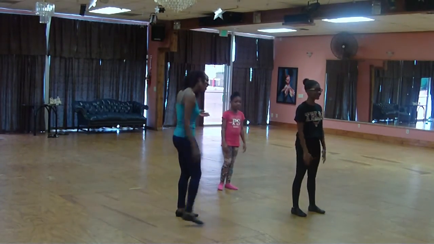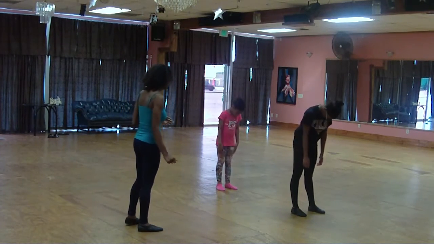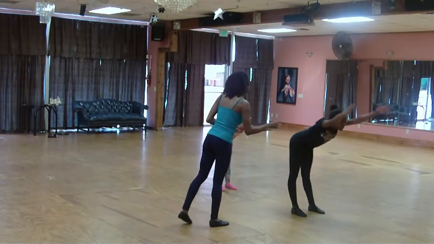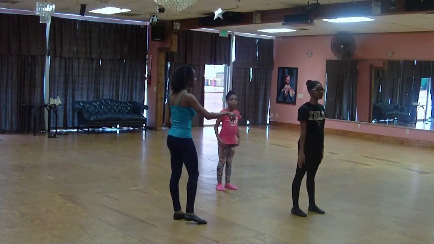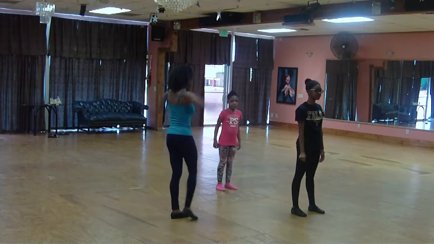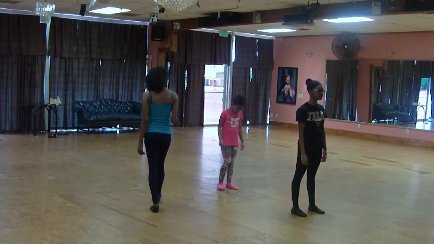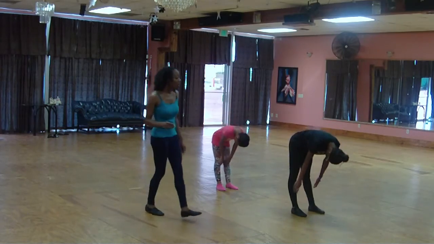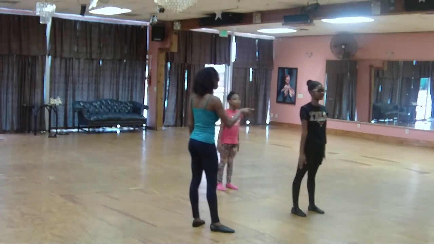Okay, 5, 6, 7, 8, and 1, 2, 3, 4, flat back out. Good. 2, 3, 4, and 1. Make that sharp. Make that sharp. Make that 1. Boom. And get ready to go. 5, 6, 7, 8, and 1, 2, 3, 4, flat back out. And 2, and 3.